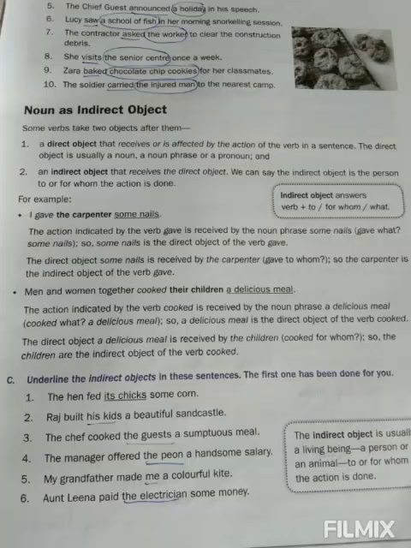Next, the pilot had to crash land the plane on the plateau. If they had underlined the pilot, then it would have been the subject. But they have not underlined that. They have underlined the plateau. So on the plateau, on is going to be the preposition. After the preposition, what has come? The plateau. So it is going to be the object of the preposition. And the plane is going to be the direct object.